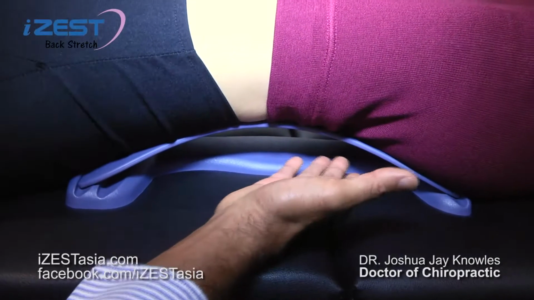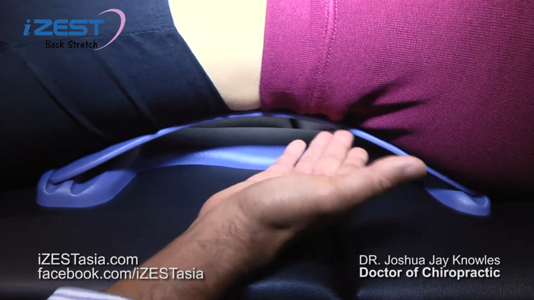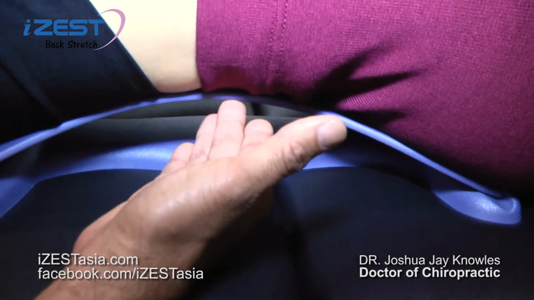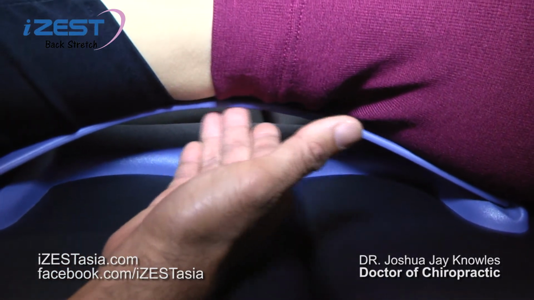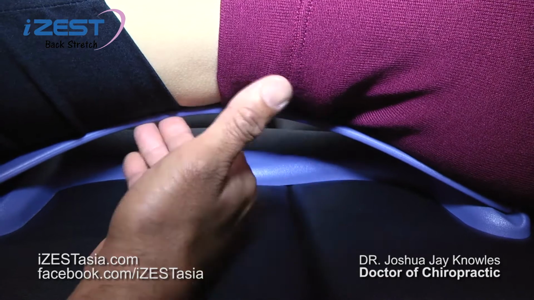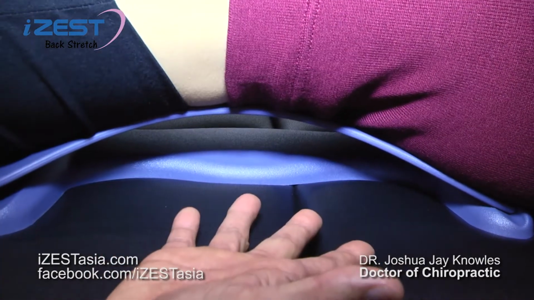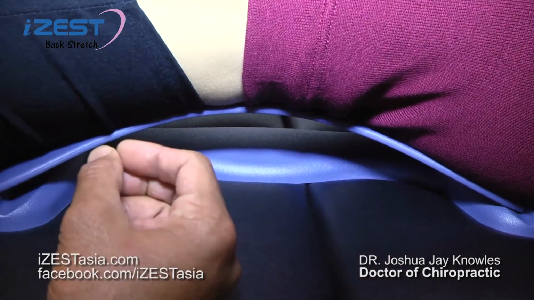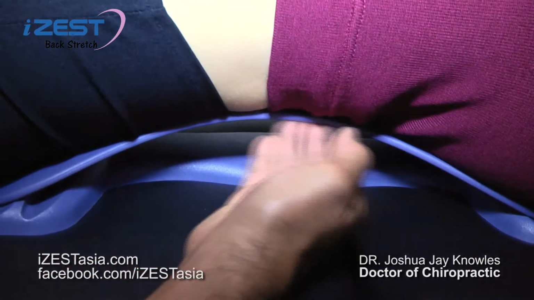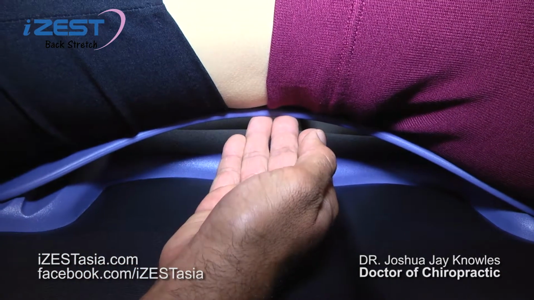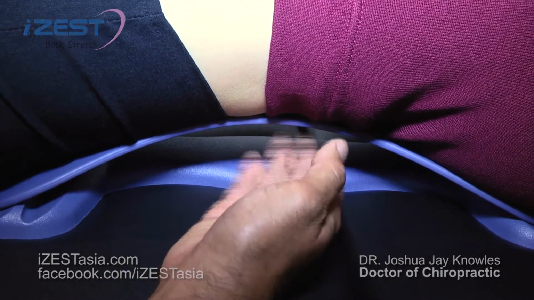As we can see, the curvature of the lumbar spine is at the apex of the curve of the iZEST back stretch. And with the application, as easy as it is, all we need is 20 minutes of her laying on top of the device 1 to 2 times a day to get the best results.